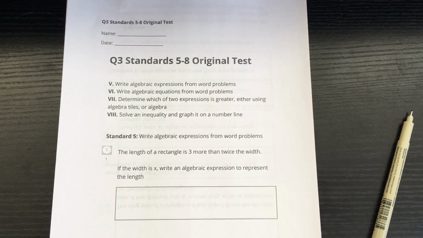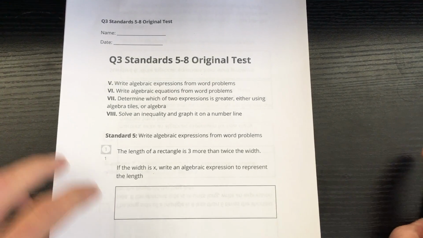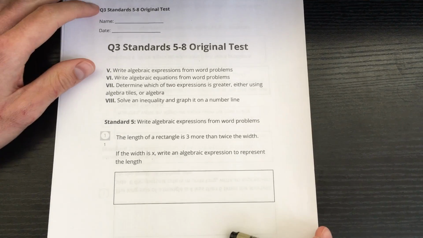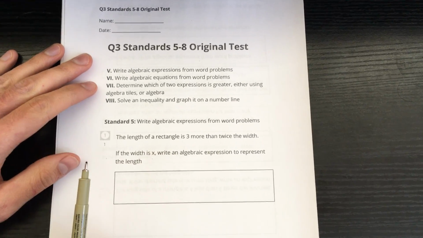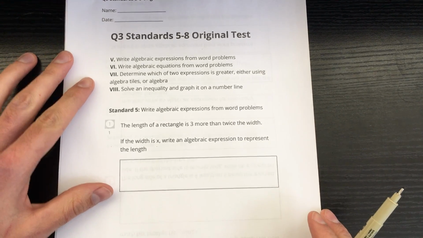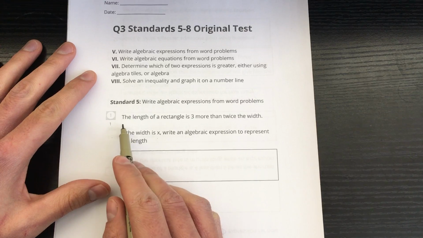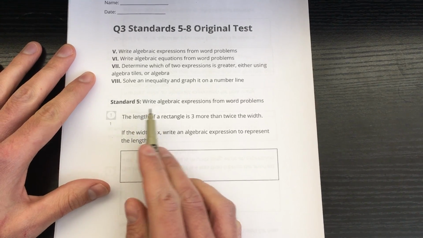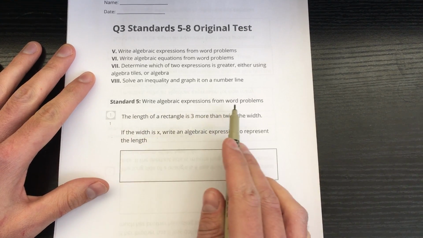All right, let's start off here looking at standard 5. So we're looking at our original test here. You can use this to review for retakes, or if you're just taking a look to see what you missed on the original test. So it says the question 1, standard 5, is write algebraic expressions from word problems.